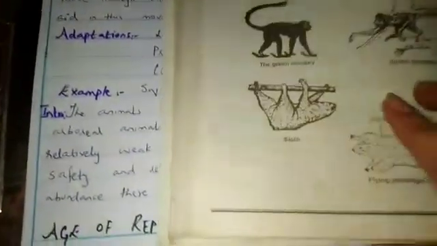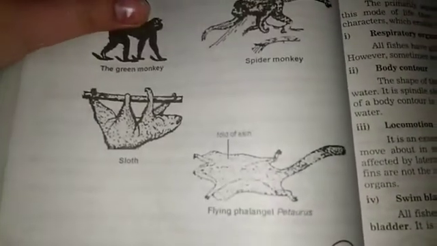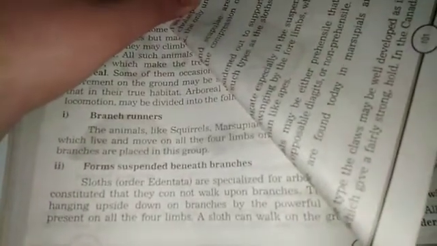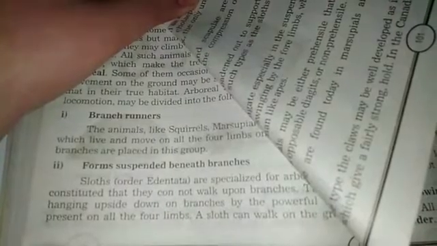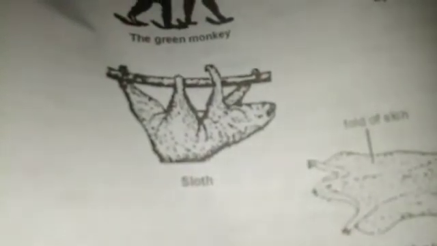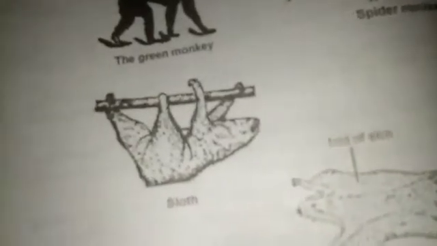As you can see in this diagram, there is a sloth, and sloth is the example of suspended beneath the branches, and they are specialized arboreal organisms that are hanging upside down. This is the example of sloth. Okay, sloth. And we have divided on the mode of locomotion into 3 types.